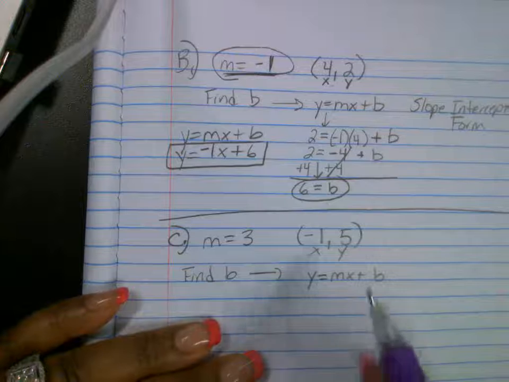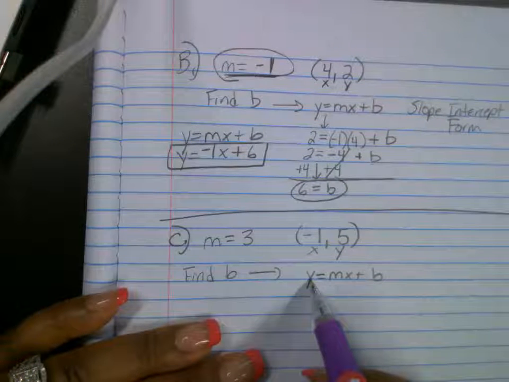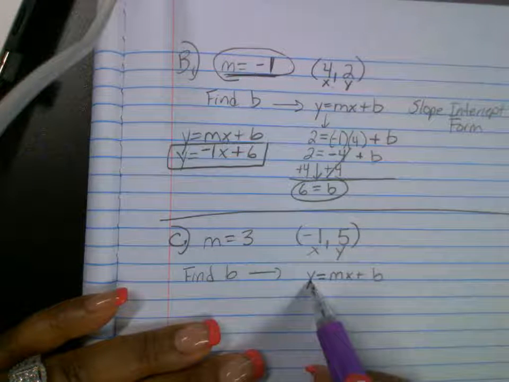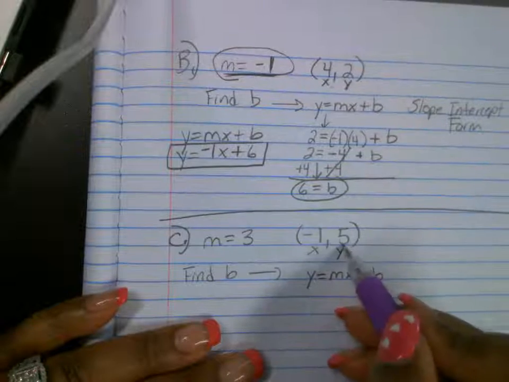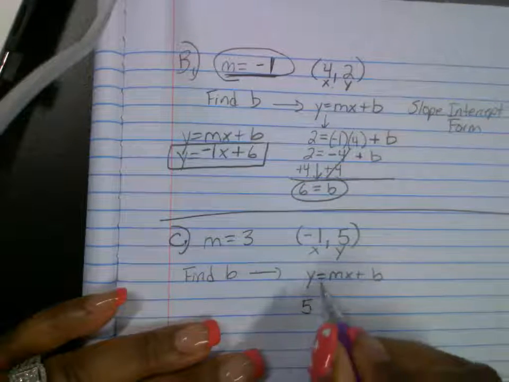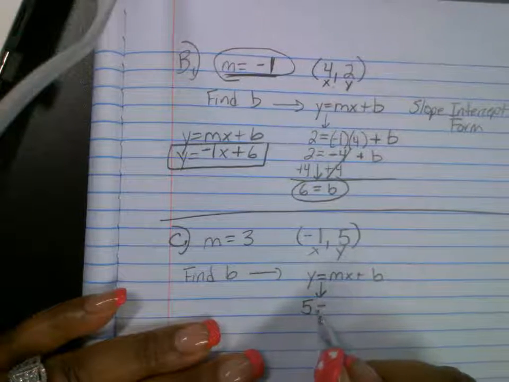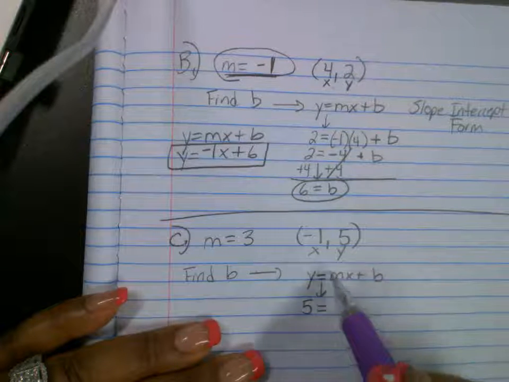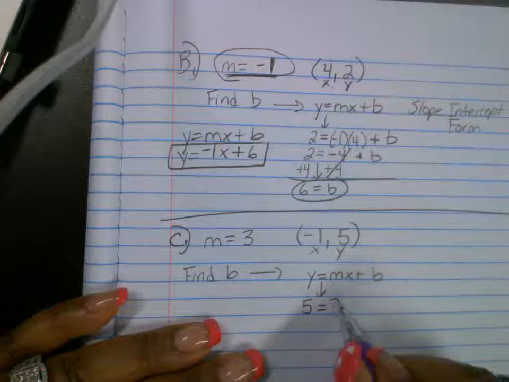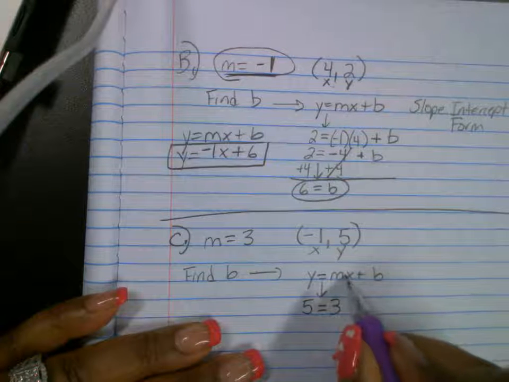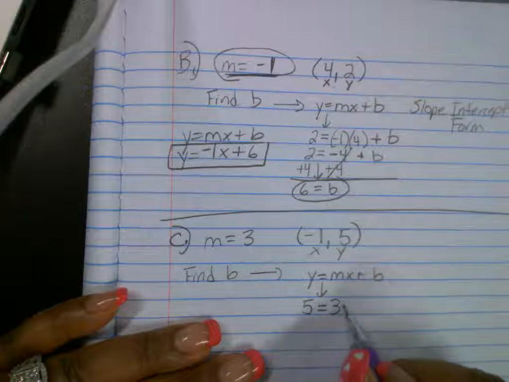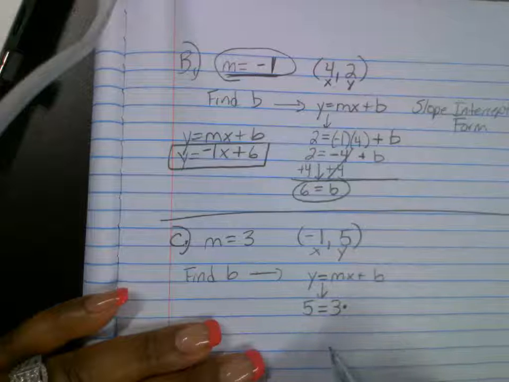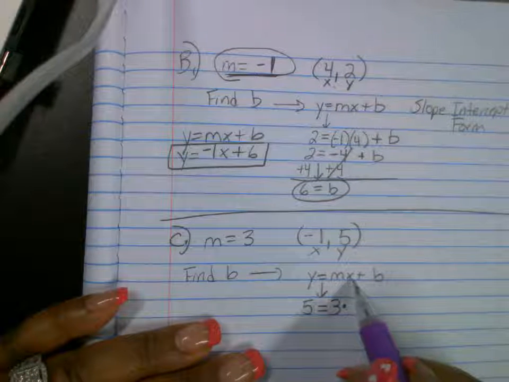Now what am I going to do? What do I substitute for y? 5. Bring down the equal sign. What do I substitute for m? 3. This is multiplication between m and x, so I times.